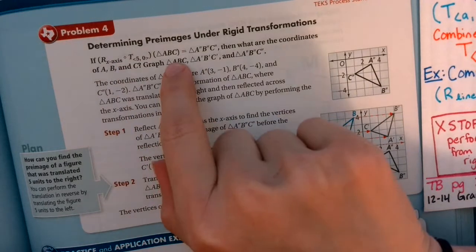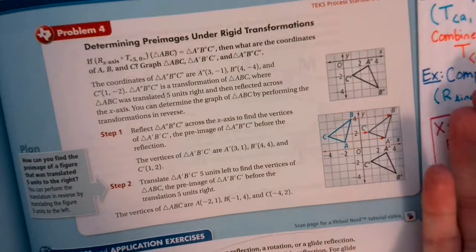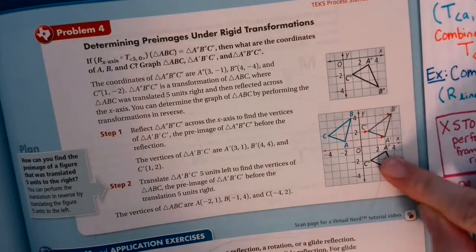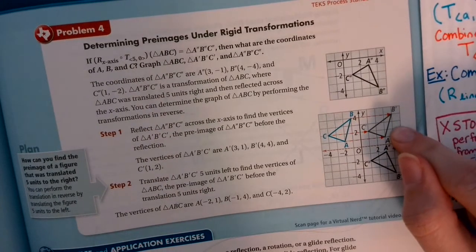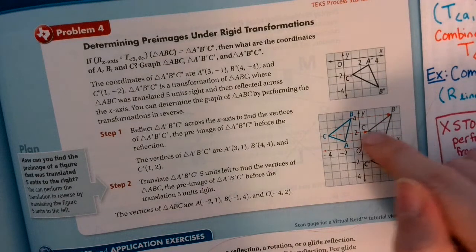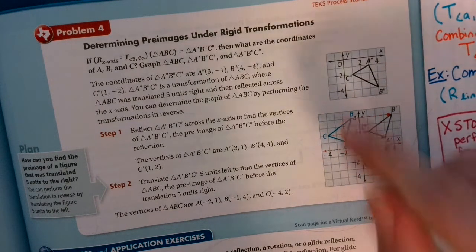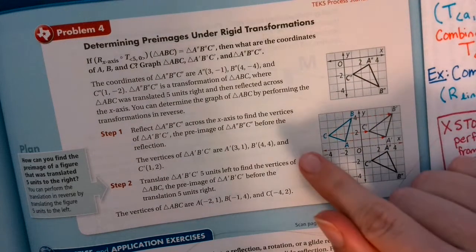So I'm going to work in reverse. I'm now actually going to read left to right. I'm going to reflect it back across the x-axis, okay, which is what they did here, reflect it back across the x-axis. And then if I originally moved it 5 to the right, I need to move it back 5 to the left. I'm doing the opposite, okay? That is so important. I'm doing the opposite.